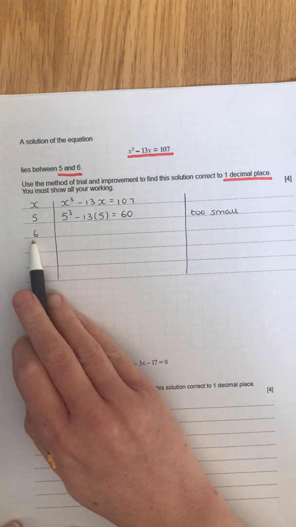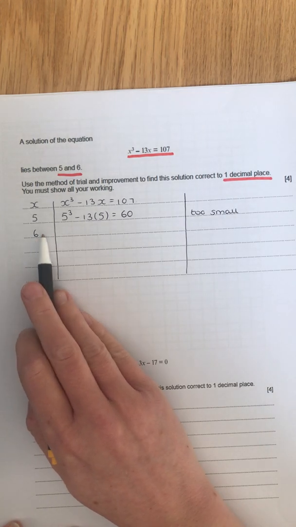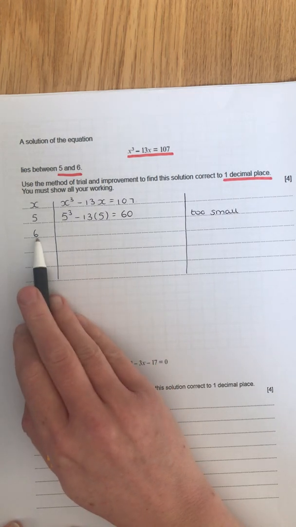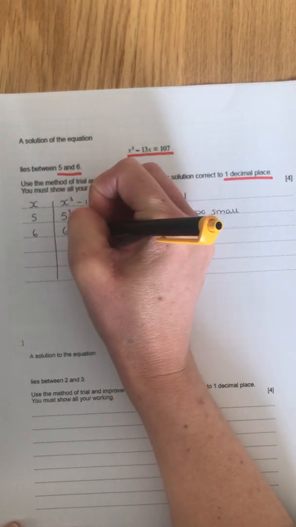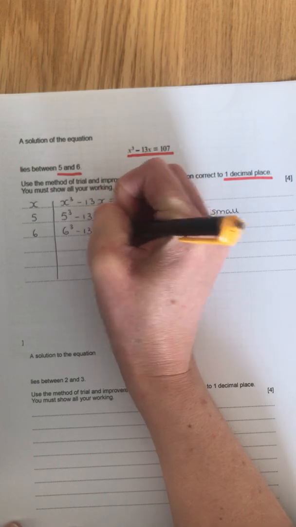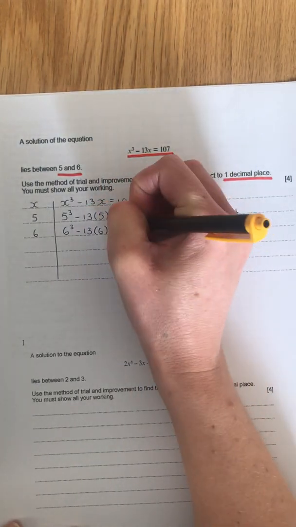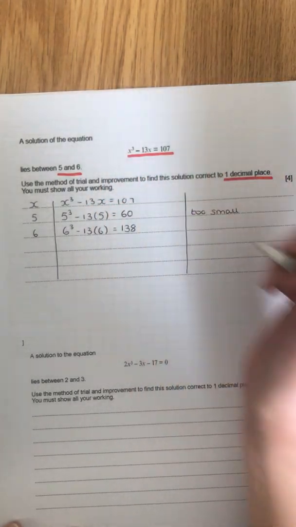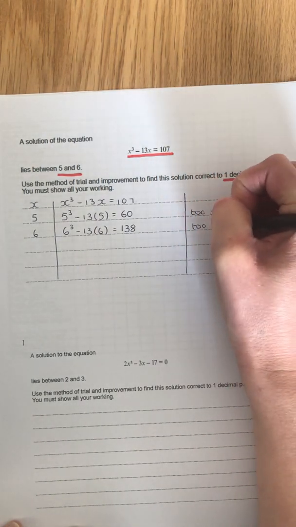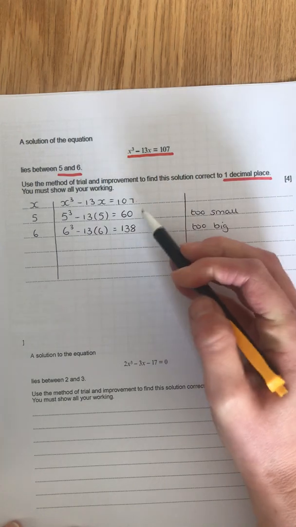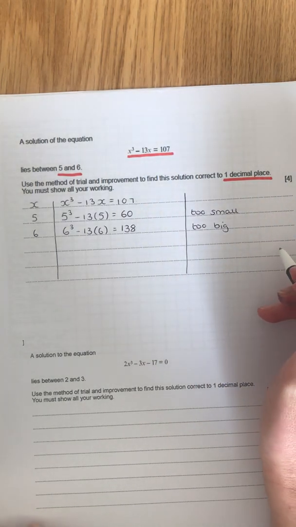The next value I try is 6, so instead of replacing x with 5 this time, I'm going to replace my x with 6. So I've got 6 cubed minus 13 times 6, and when I tap that into my calculator I get the answer 138. Now hopefully you can see that is too big because I'm aiming for 107.